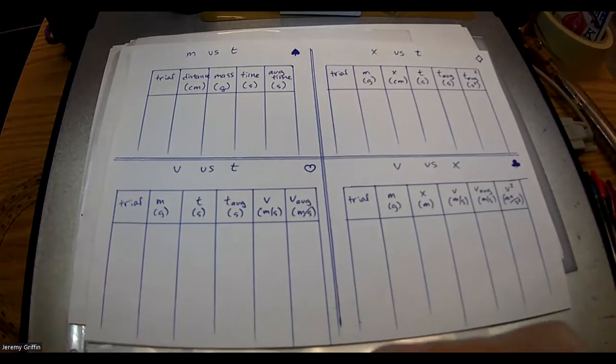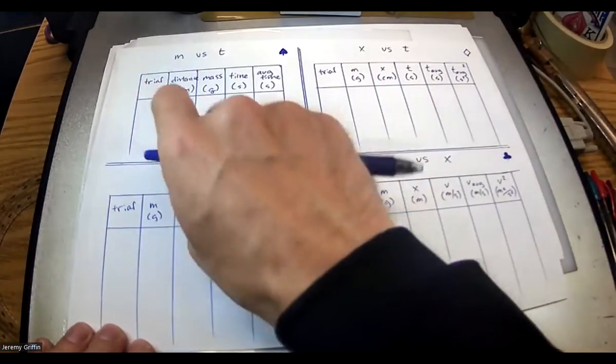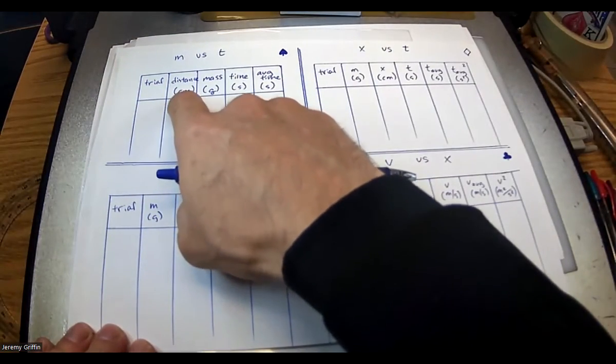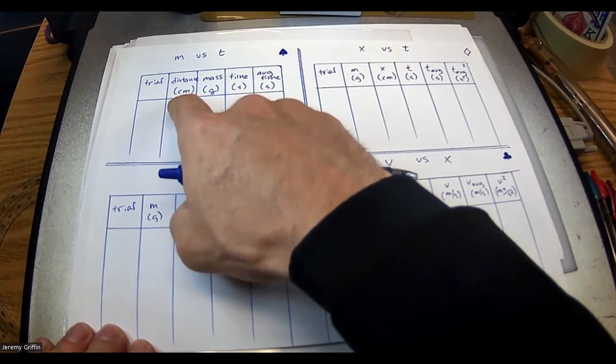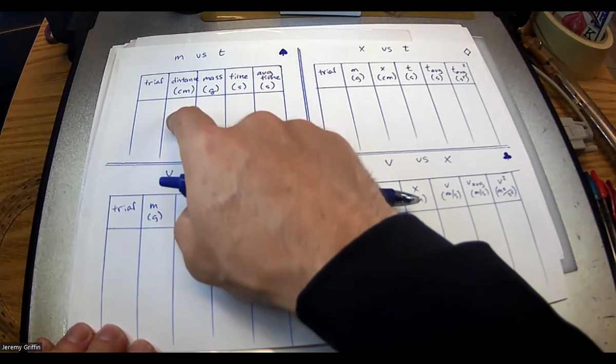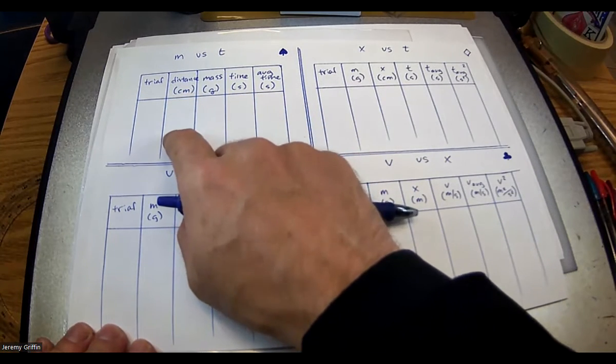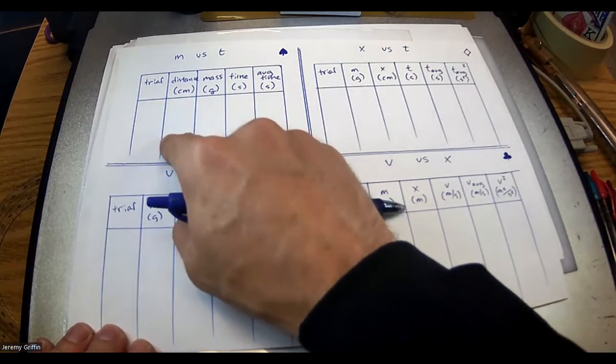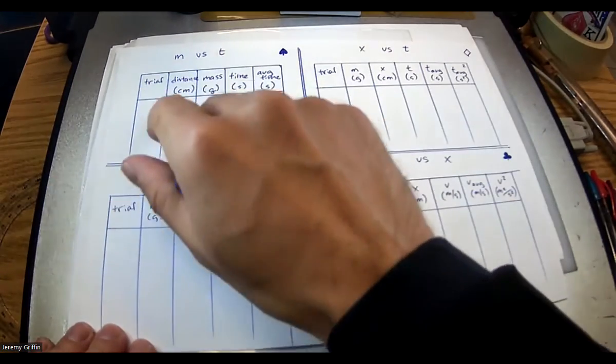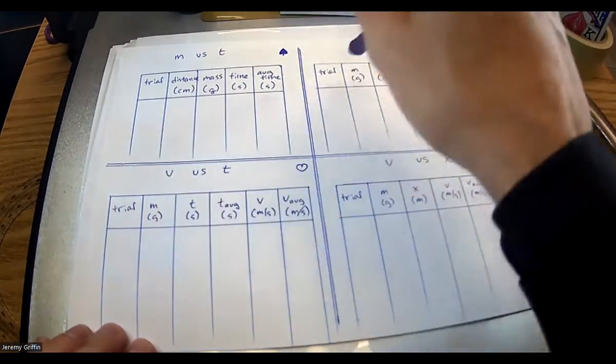That's if the scales aren't working for whatever reason, so they should work, right? Okay. So you've got different trials. Now, distance. Guys, do you want to change your distance if you're also changing the mass of the car? No. So would this column be controlled? This is going to be controlled, isn't it? Right? But only if you're doing this lab.